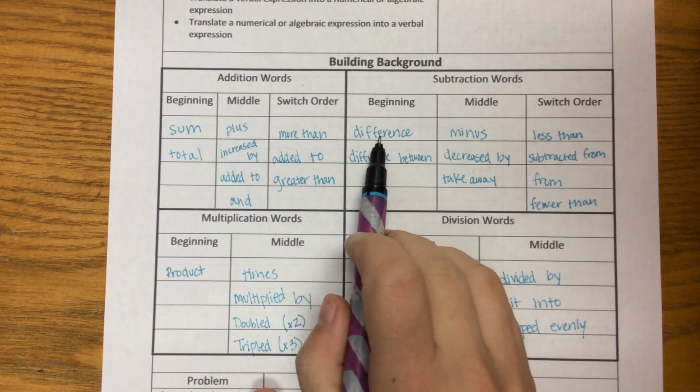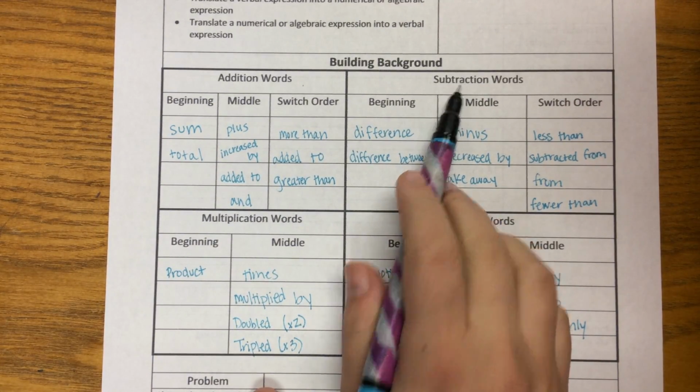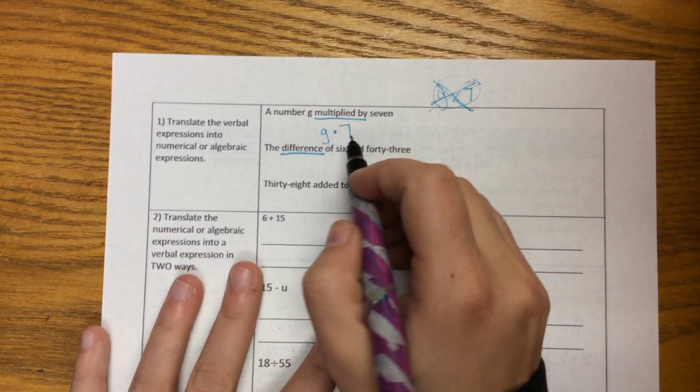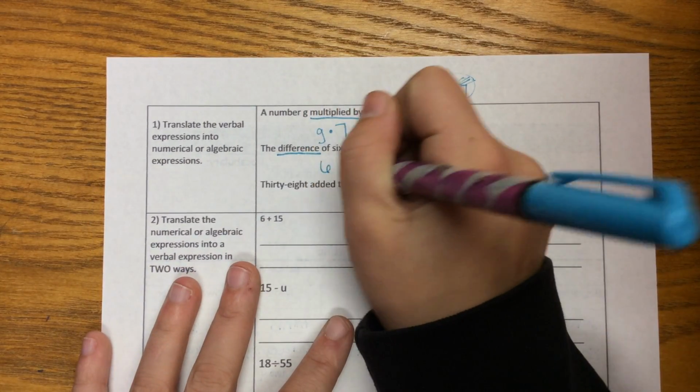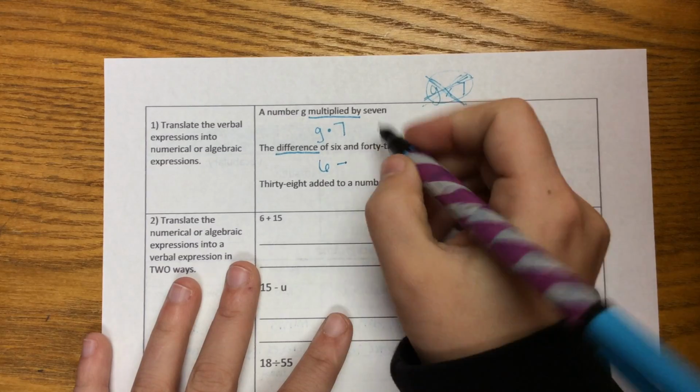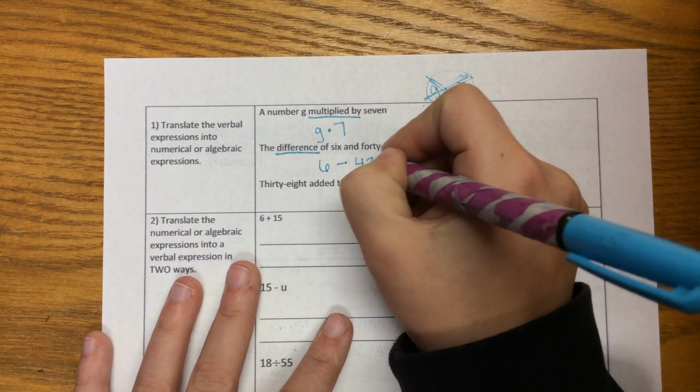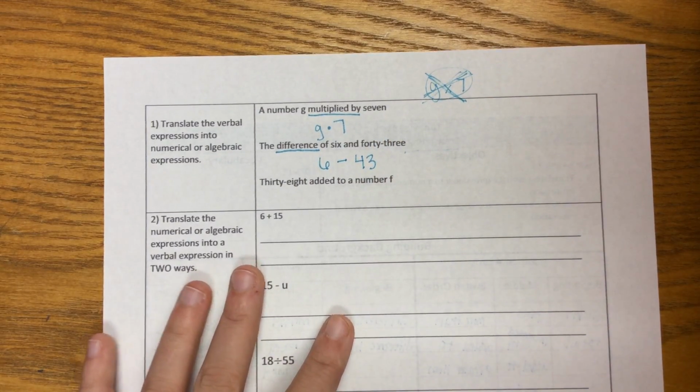I'm going to try and find that. And difference is here. It's for subtracting. So difference goes on the back side here. Or subtracting goes. And it's not a switch order. So I'm going to keep the 6 first, and then minus, and then the 43. That would turn into a negative number.